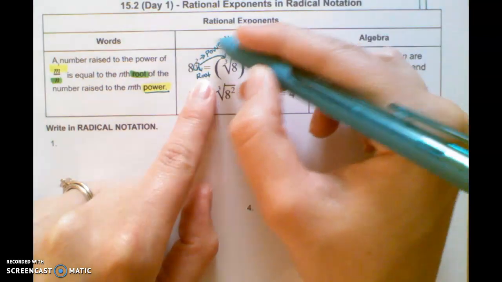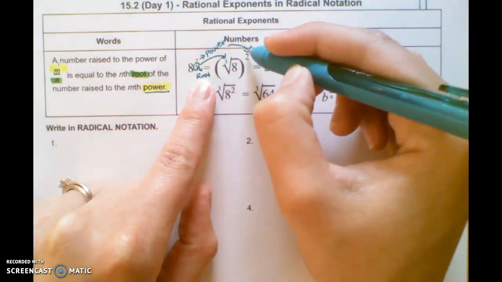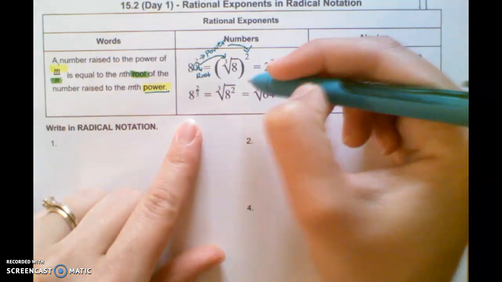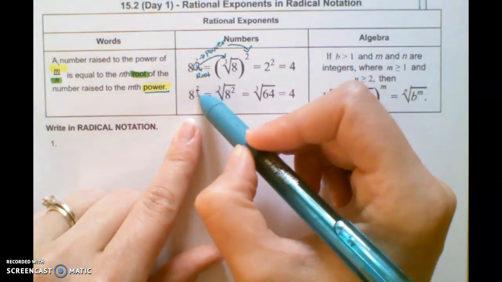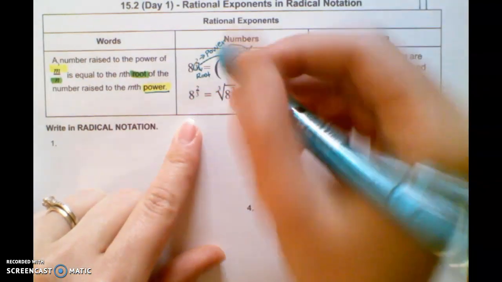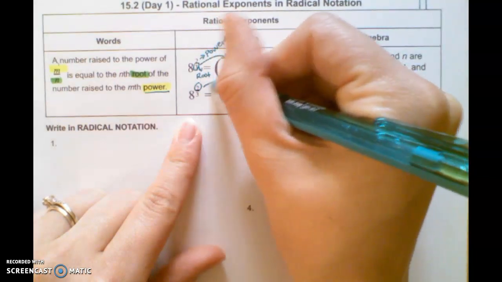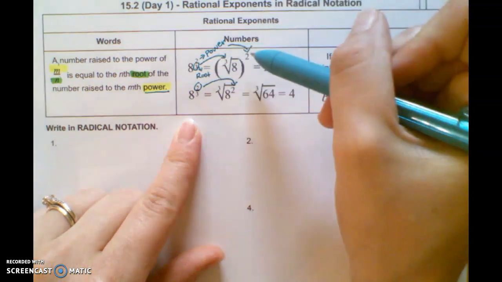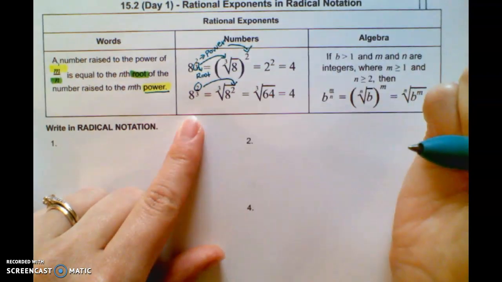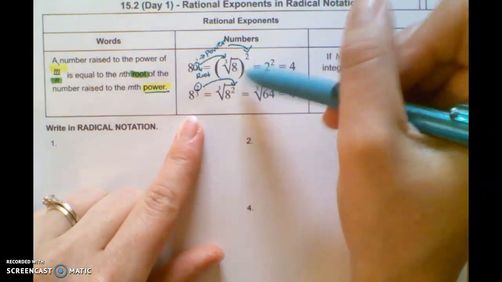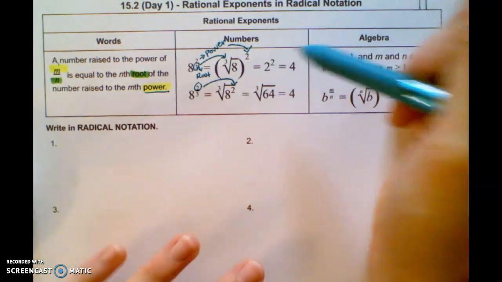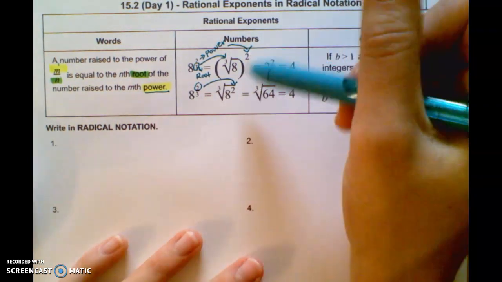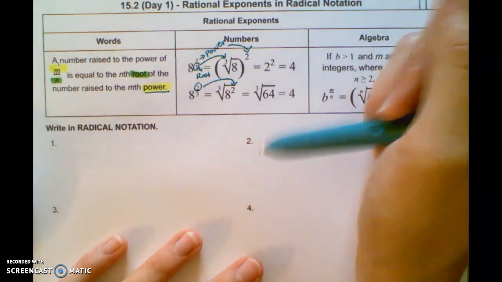Now, one thing about the power is that the power can actually go on the outside with parentheses, or we see we have 8 to the 2/3 again. 2 is still the power, and we actually put it on the inside this time with the 8. So that power can go on the outside or on the inside. Depending on where we put it, that makes the steps look different, and sometimes one way will be better than the other, and we'll keep talking about that.